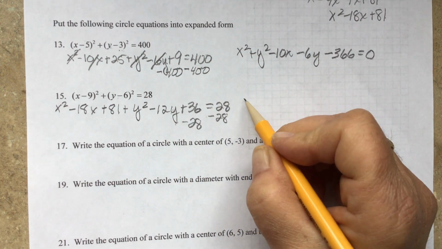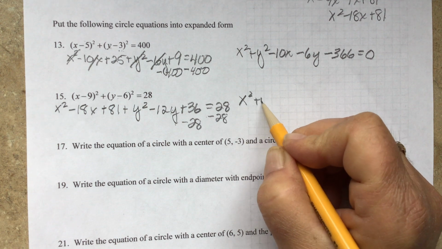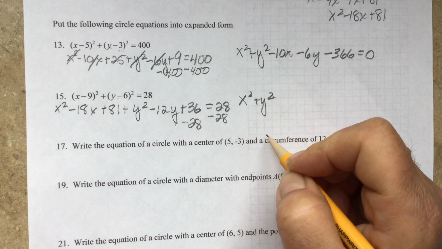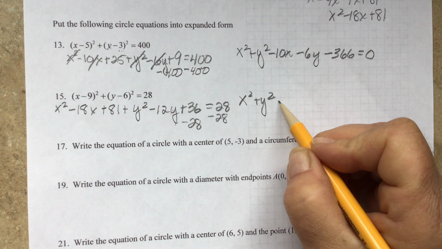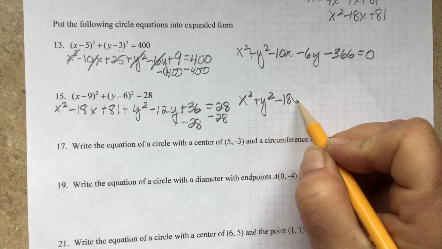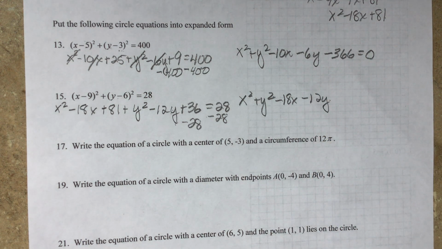Okay, exponents take precedence. So x squared plus y squared. Okay, now exponent of 1, minus 18x minus 12y. Now use your calculator.